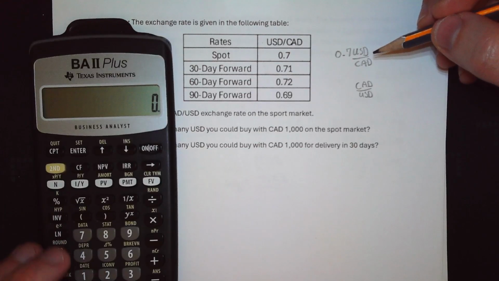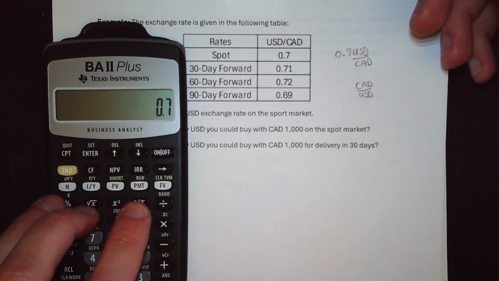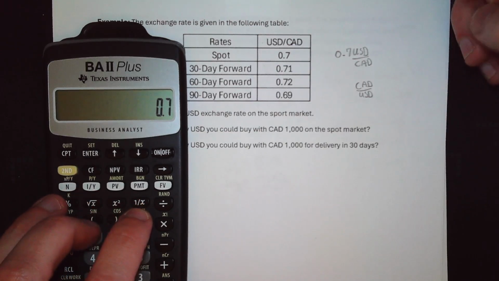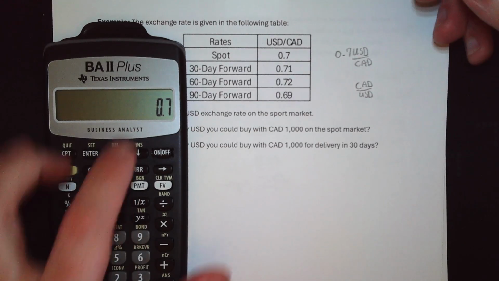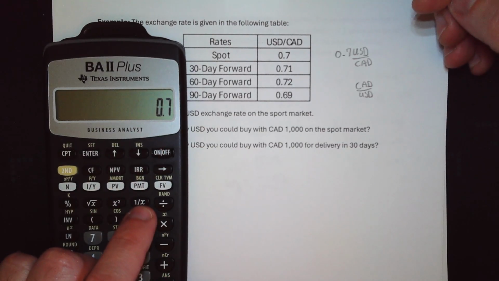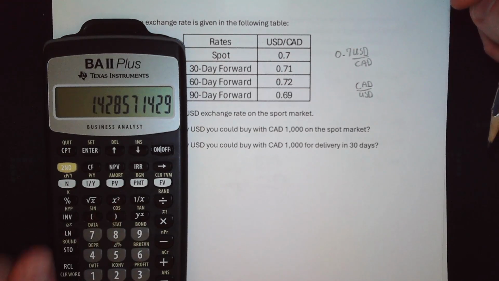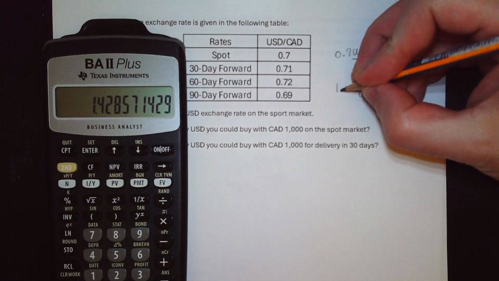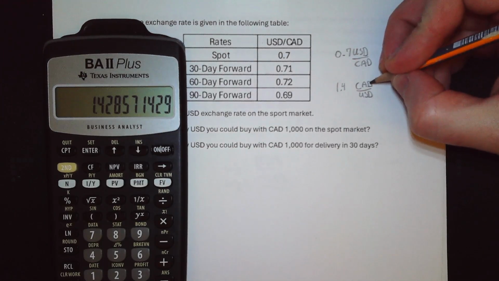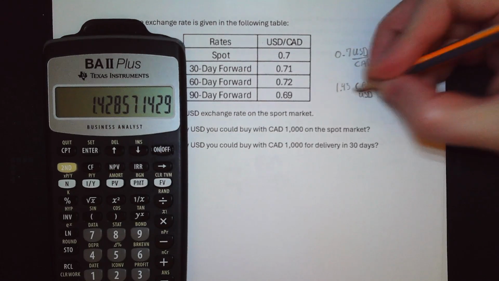So I just do 0.7, and I don't know if you're aware of this, but there is a button in your calculator that is really, really useful when we want to work with exchange rate. Even if you just want a number divided, right, 1 divided by that number. It's this button here, 1 over x. So we just want 1 over 0.7, so I'm just going to hit that, and we get that the exchange rate, the number of Canadian dollars for USD, is 1.43.